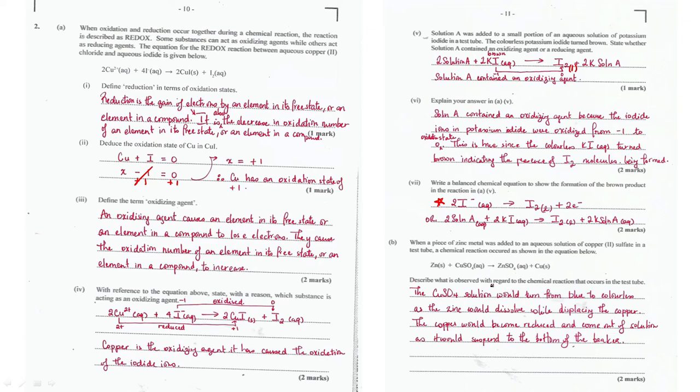Describe what is observed with regard to the chemical reaction that occurs in the test tube. 2 marks. So the copper sulfate solution would turn from blue to colorless as the zinc would dissolve while displacing the copper. Now the copper will become reduced and come out of solution as it would settle to the bottom of the beaker, and you would see a brown sludge because that's the color of copper.